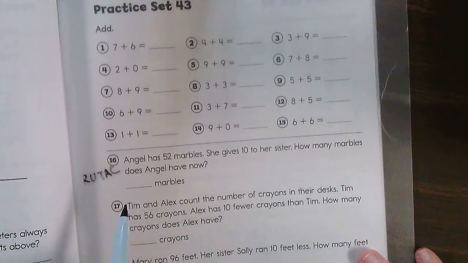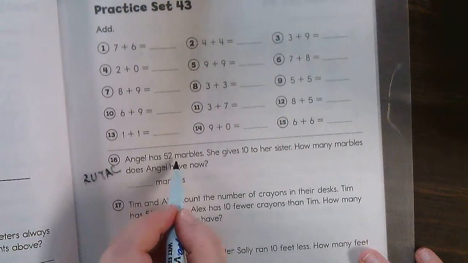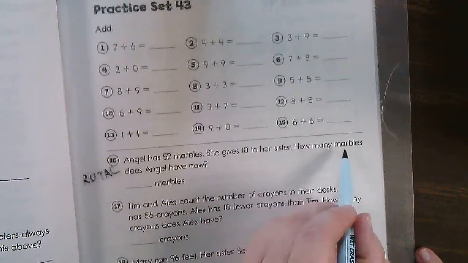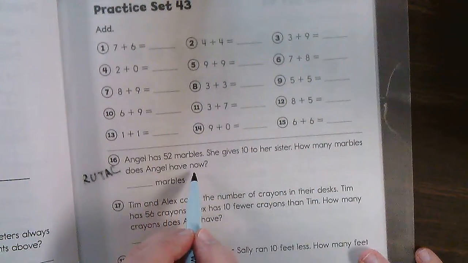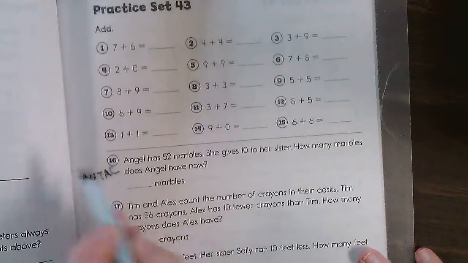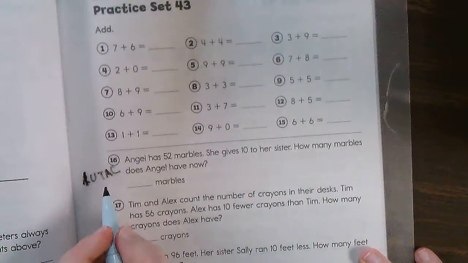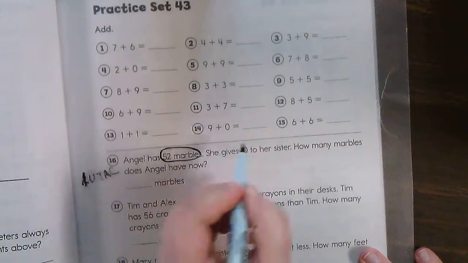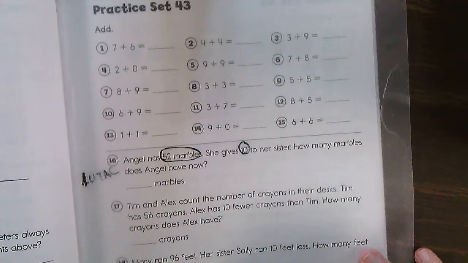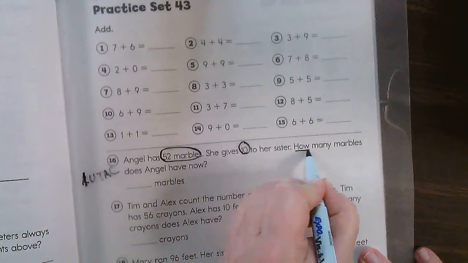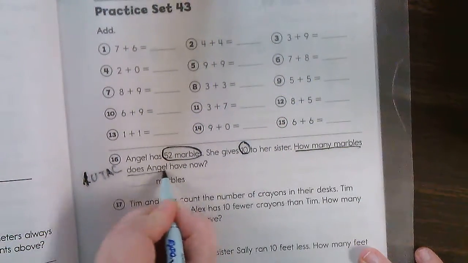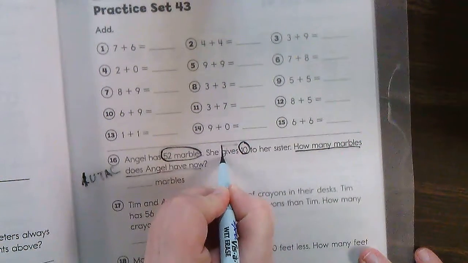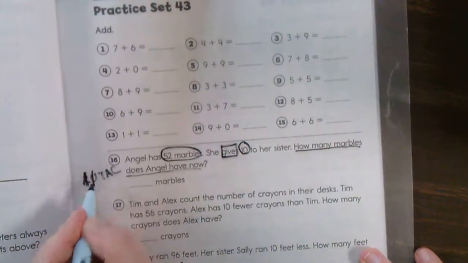So let's do number 16 together. Angel has 52 marbles. She gives 10 to her sister. How many marbles does Angel have now? Well, I've read the problem, so I'm going to cross that off. You can't quite see because my marker's a little funny. I'm going to circle numbers. She has 52 marbles. She gives 10 to her sister, so I circle the 10 because that's a number. And I underline the question, how many marbles does Angel have now? And there's a special keyword in there I'm going to put a box around, and it's this word gives. Ooh, this is an old marker. I'm going to get myself some new markers today.